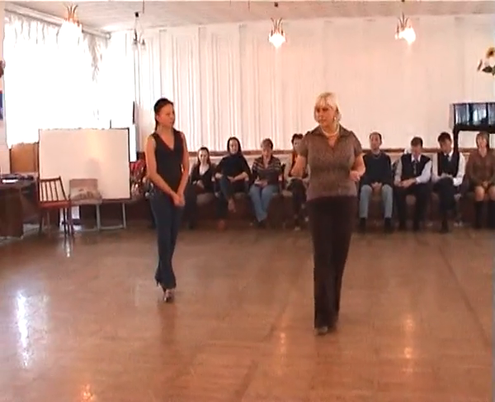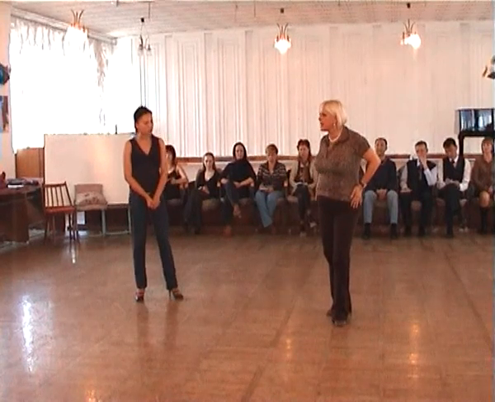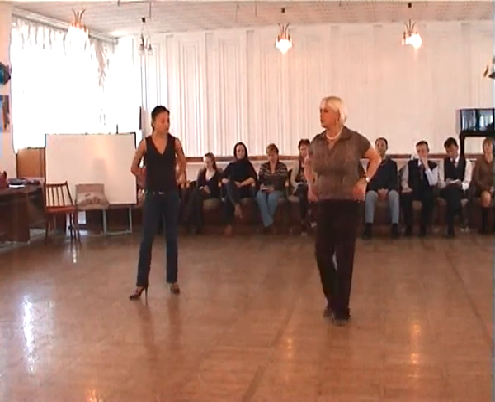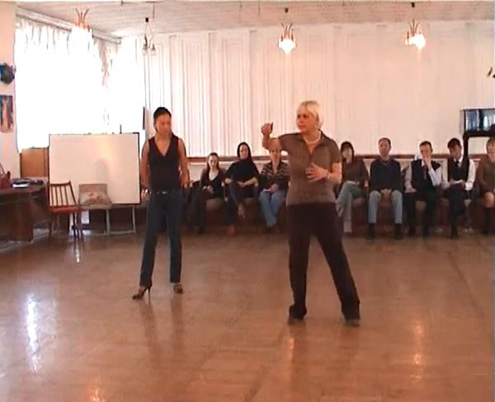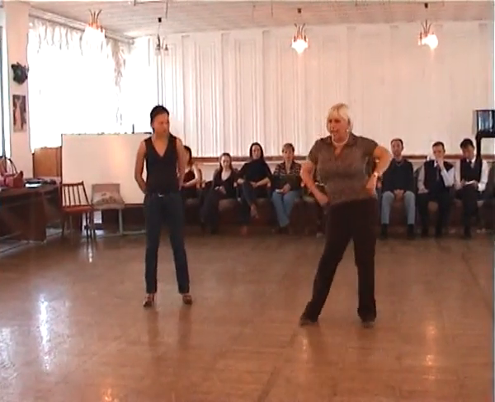Because what I see in the couples is that they use their legs and their hips very much. So they do a lot of things like this and to the side and also the 8, which is very good.